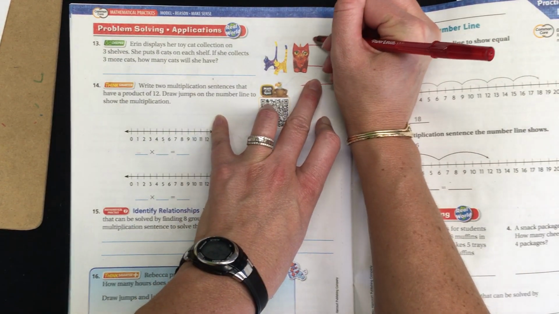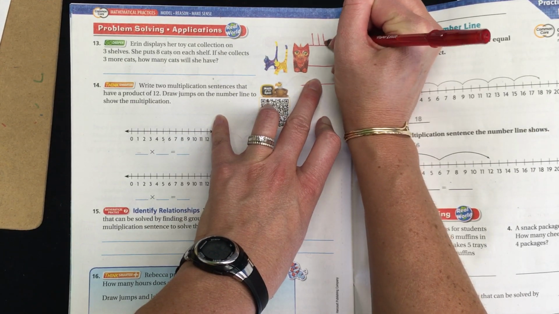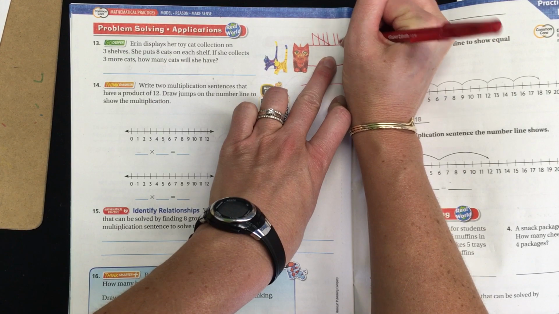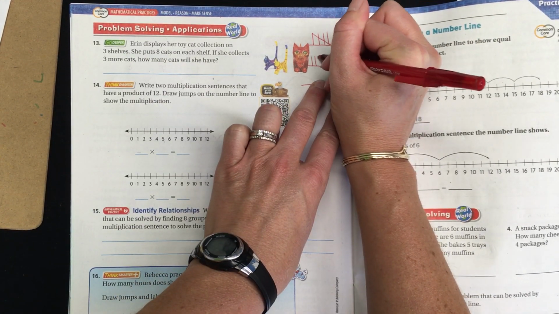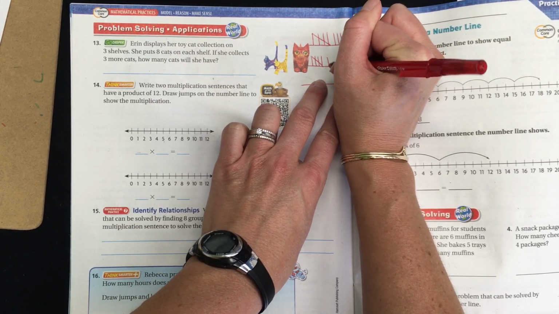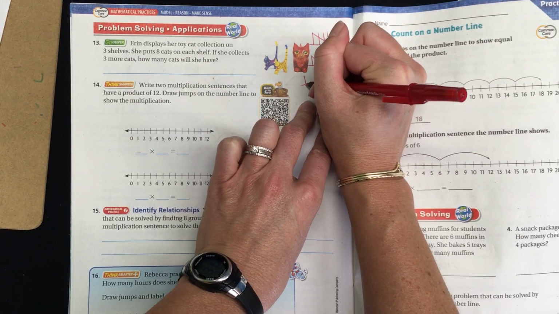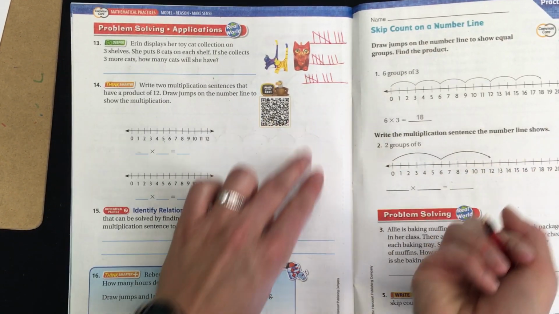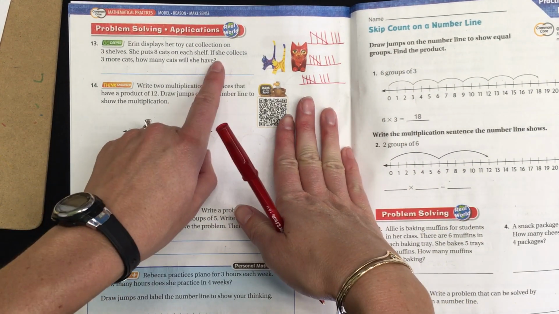8 cats on each shelf. 1, 2, 3, 4, 5, 6, 7, 8. That's how many are on the shelf.